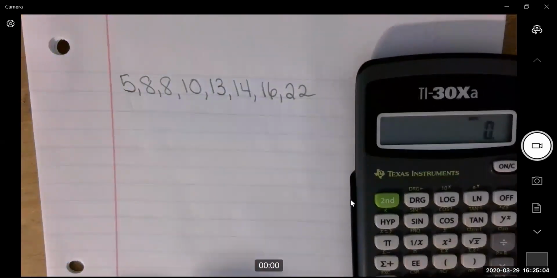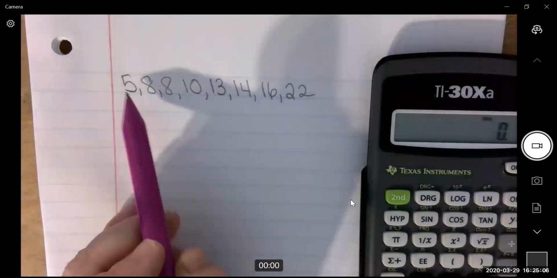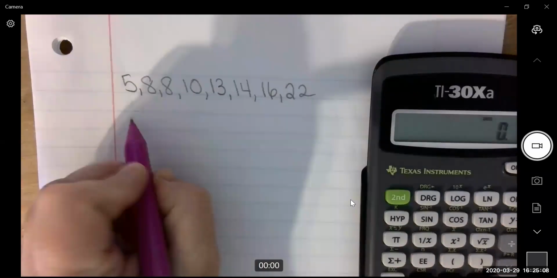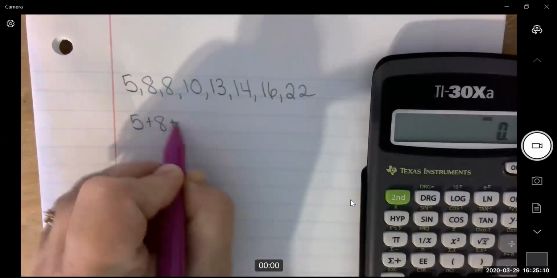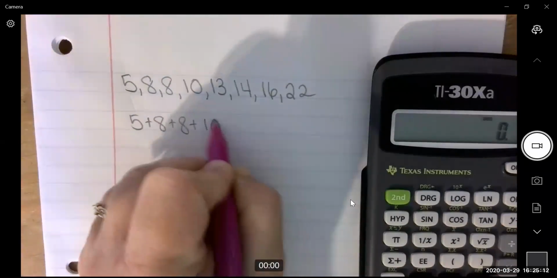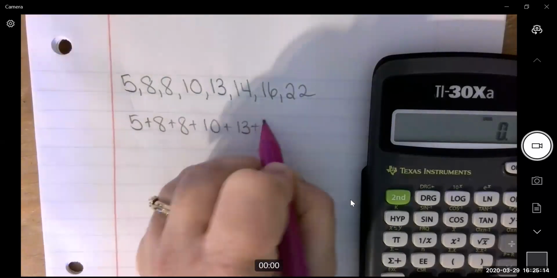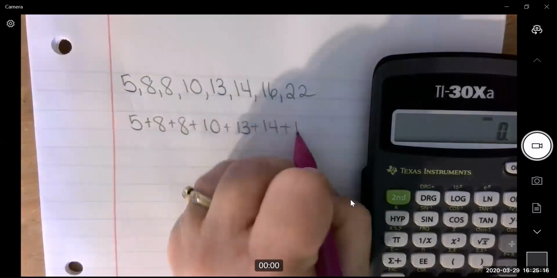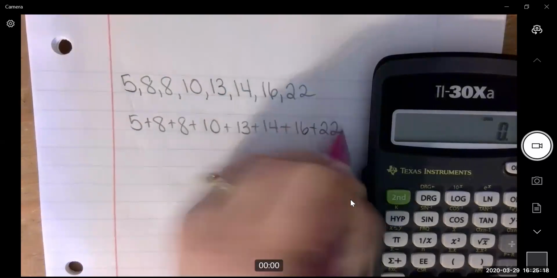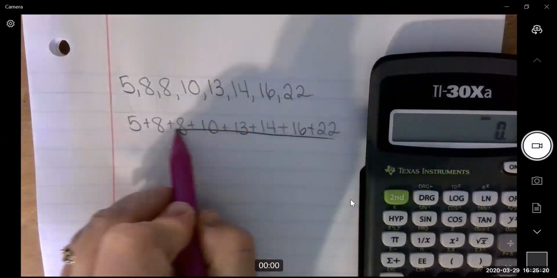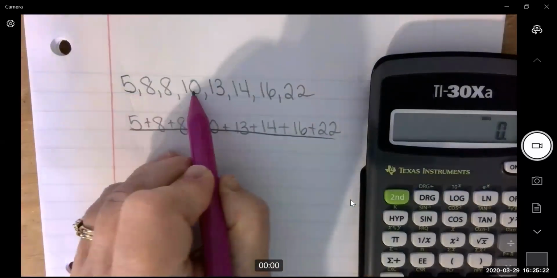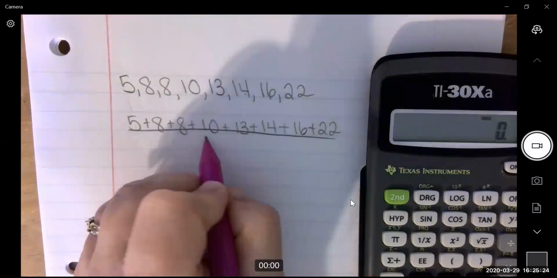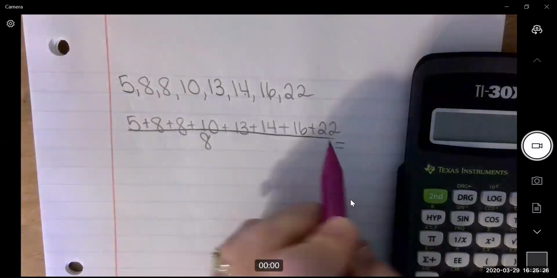All right, so step 1 is we're going to find the mean. So I'll have 5 plus 8 plus 8 plus 10 plus 13 plus 14 plus 16 plus 22 divided by 1, 2, 3, 4, 5, 6, 7, 8. So we're going to divide that by 8 again.